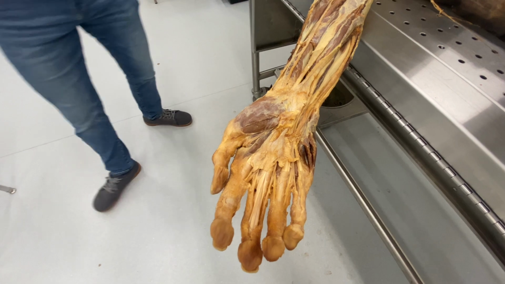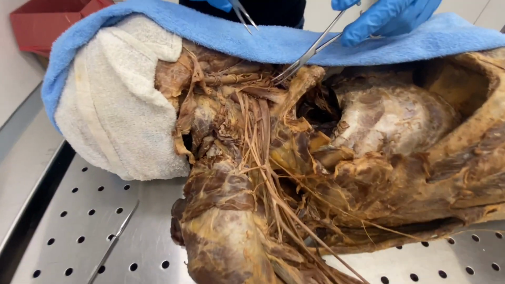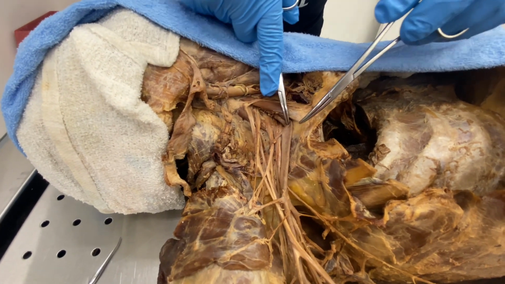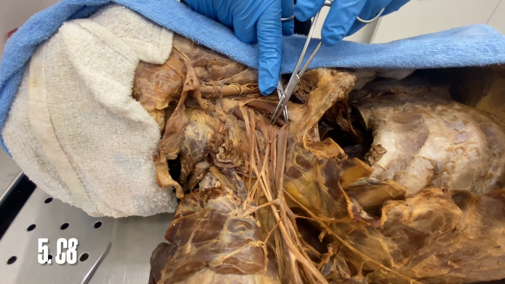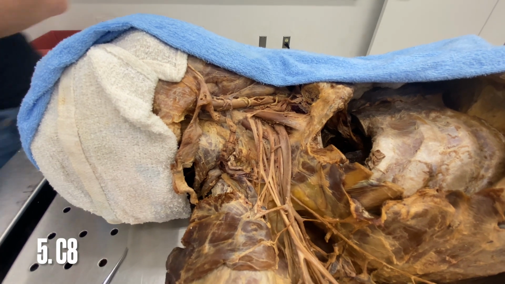Then number 5, came back up along the side of the neck, and we found the roots of the brachial plexus. We moved subclavian artery out of the way. We found 1, 2, 3, 4, 5 roots. We wanted the 4th one here, and that is cervical nerve 8, or C8.